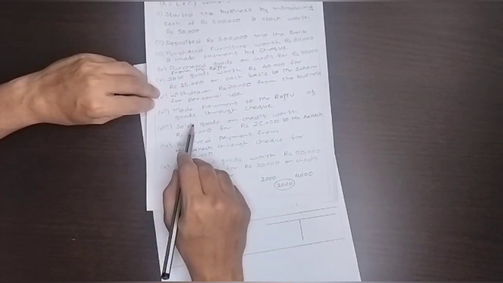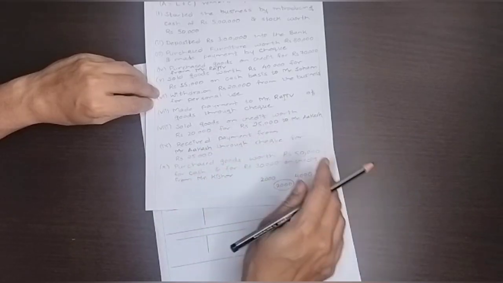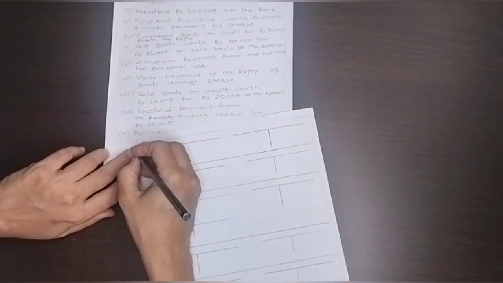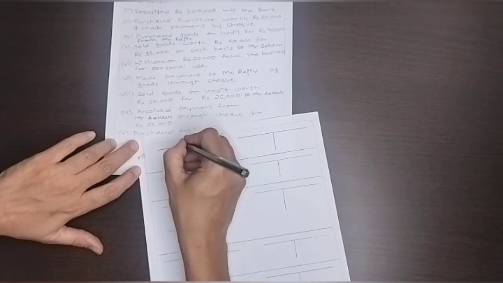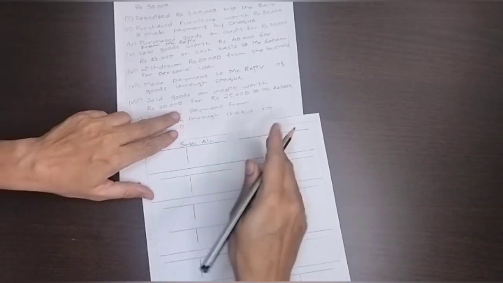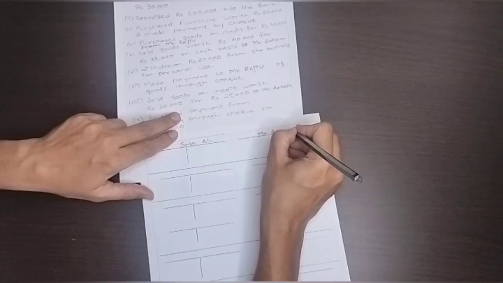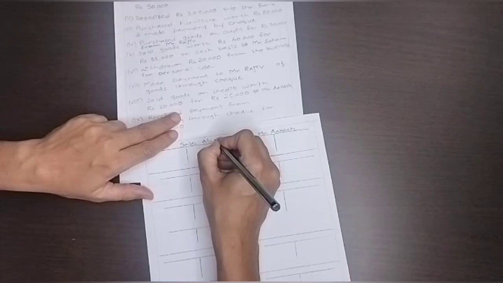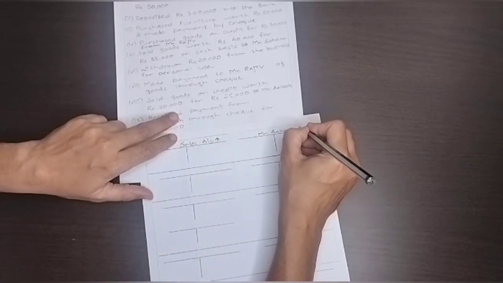The 8th one. Sold goods on credit worth rupees 20,000 for rupees 25,000 to Mr. Akash. So again, the sales account. I'm selling it on credit to Mr. Akash, right? Sales, my revenue is generating, revenue increases, and Akash is my debtor, my asset also increases.